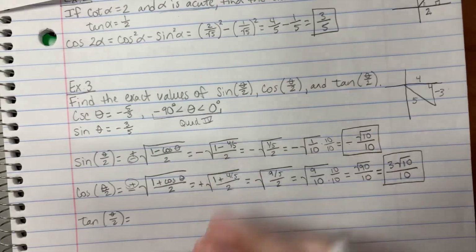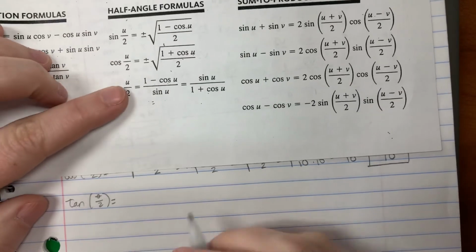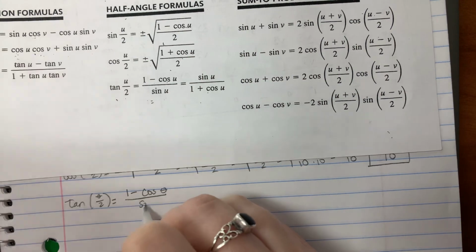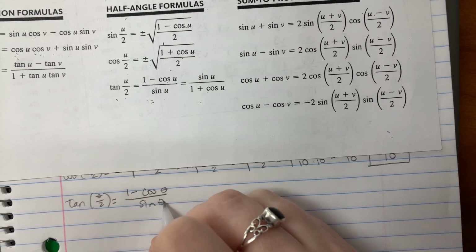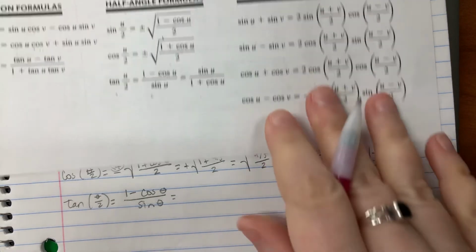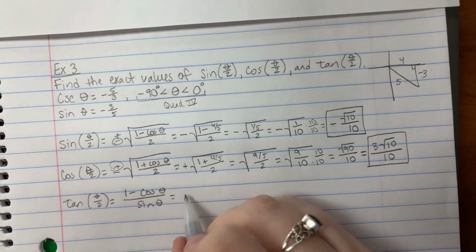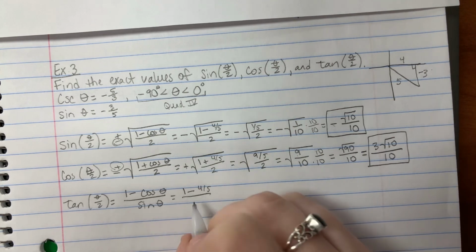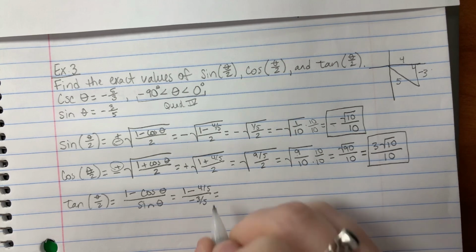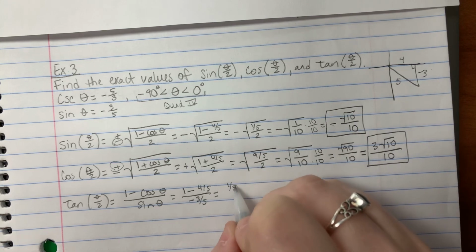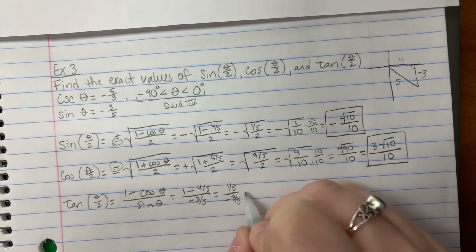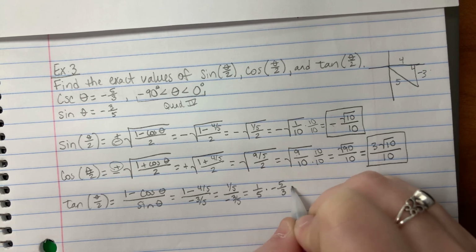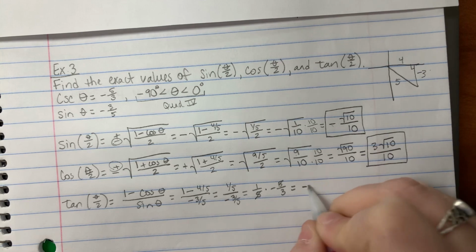And then the last one, tangent. Tangent is 1 minus the cosine of theta over sine of theta. So in this case, that gives me 1 minus 4/5 all over negative 3/5. So that's 1/5 divided by negative 3/5, or I could write that as 1/5 times negative 5/3, which gives me negative 1/3.